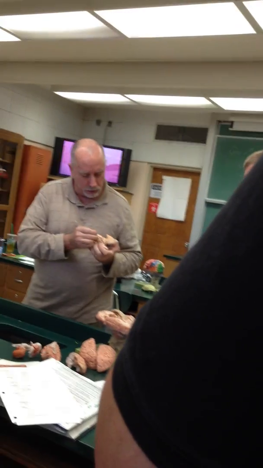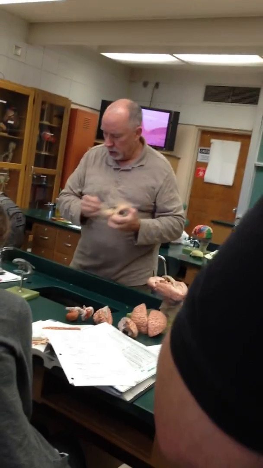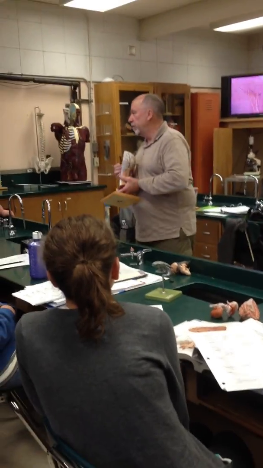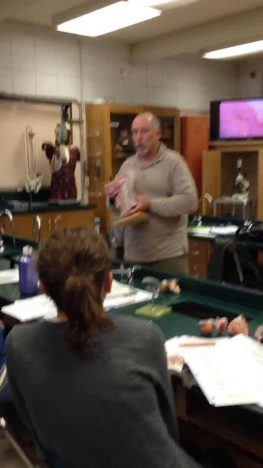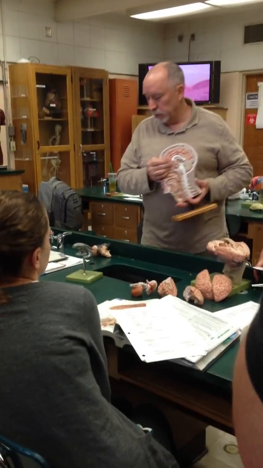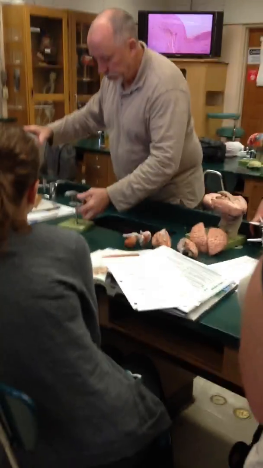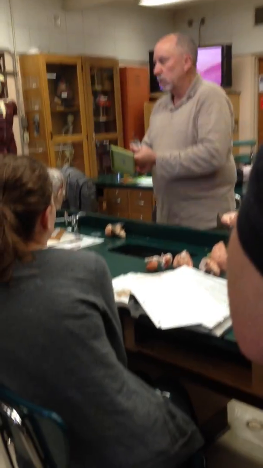Okay, let me go back to yours. You don't have a pituitary gland hanging off of here, but you can see where it was coming off. See that little bump right there? And if you look, there's that pituitary gland hanging. What's it hanging off of? Infundibulum. The stalk that it's hanging off is called the infundibulum.